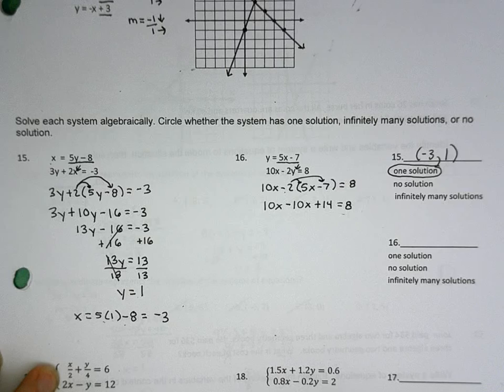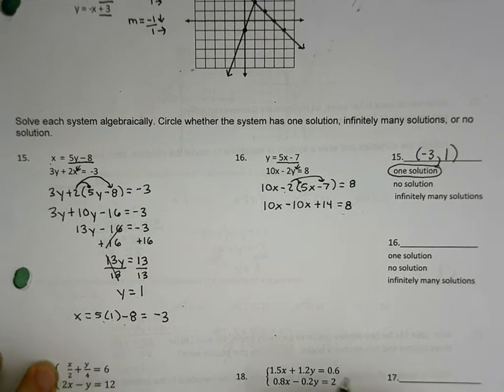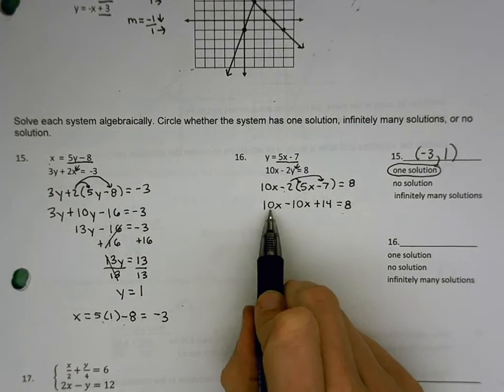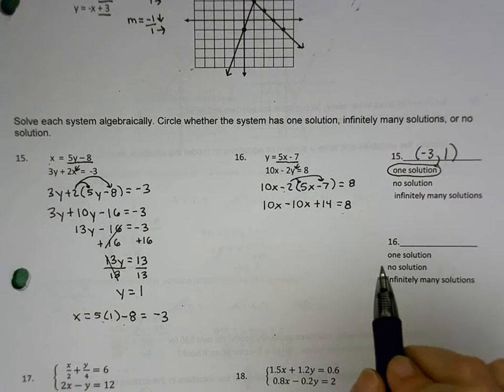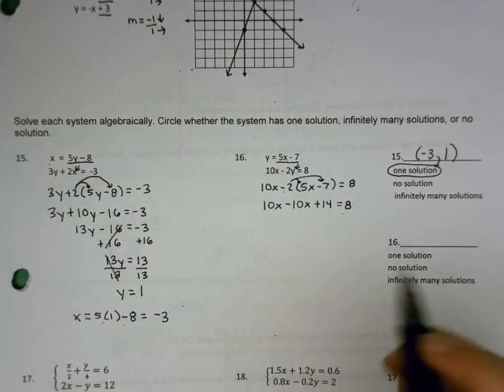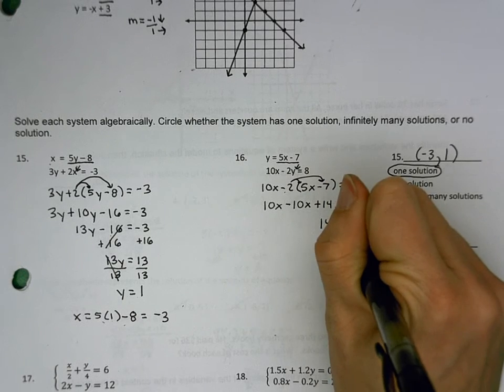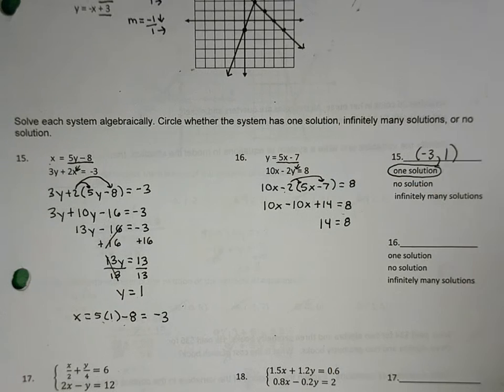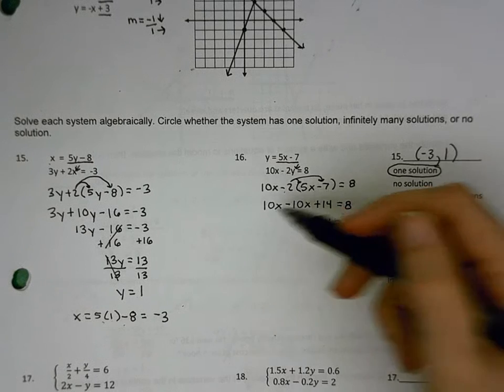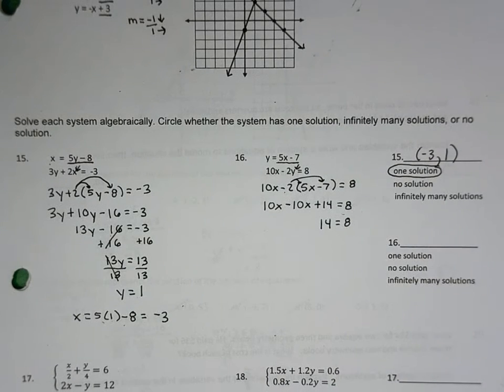Okay, next up, we're going to combine like terms. We have 10x minus 10x, which is 0x, and so that cancels away, and we're left with just 14 equals 8. Okay, well, there's nothing to solve here. My x's canceled each other out, and I just have a statement now. 14 equals 8. And so the question is, is that true or is that false? If it's true, it's infinitely many. If it's false, it's none. Well, 14 does not equal 8, and so that means I have no solution here.